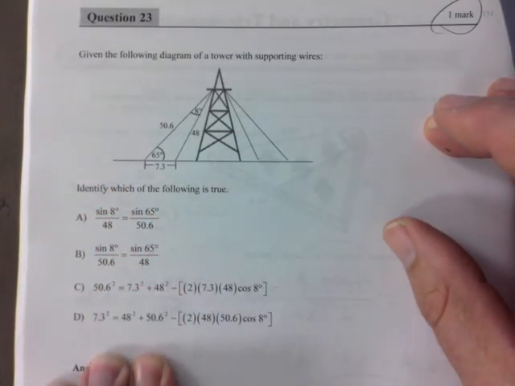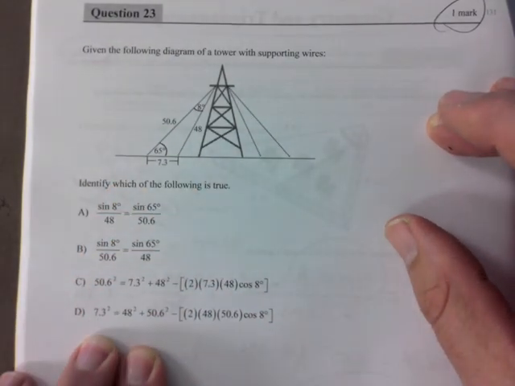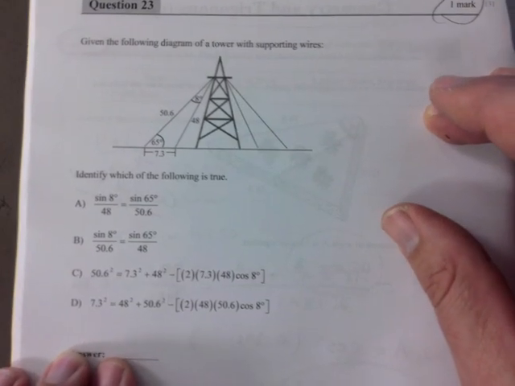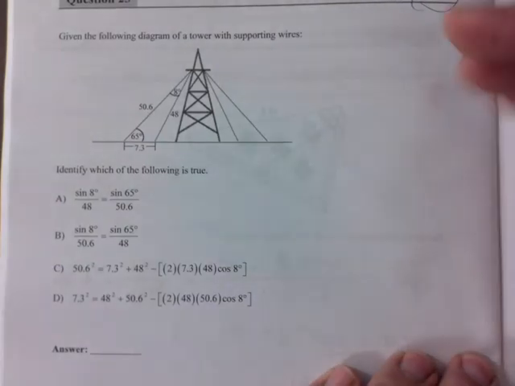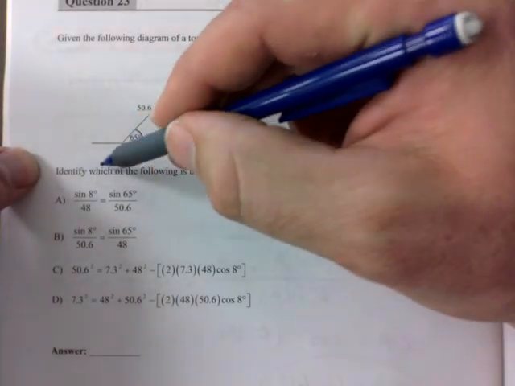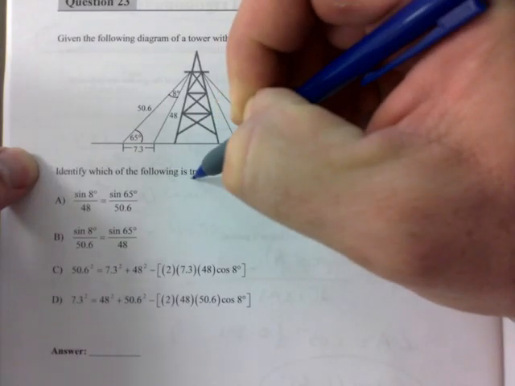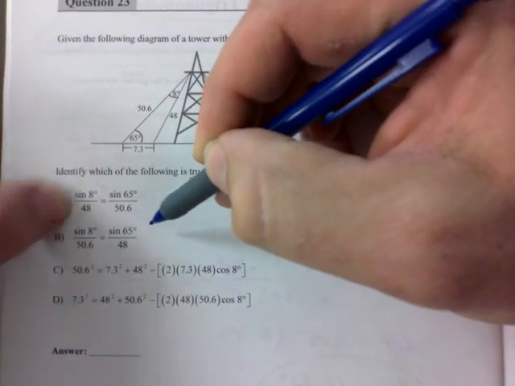Which one of these are good? Okay. This is the art of multiple choice, guys. You have to rule out. It says identify which of the following is true. So there's only one true statement here.